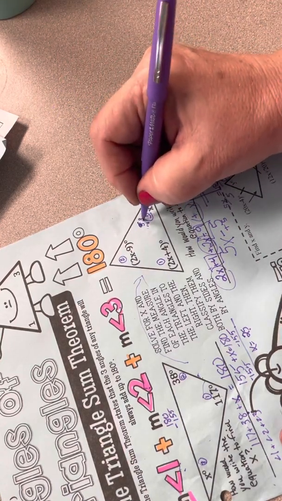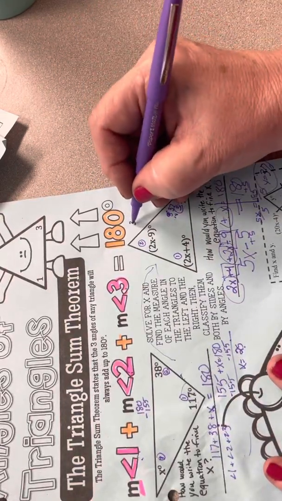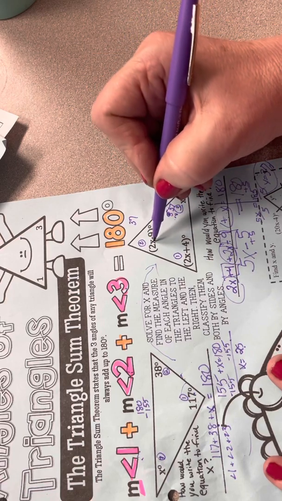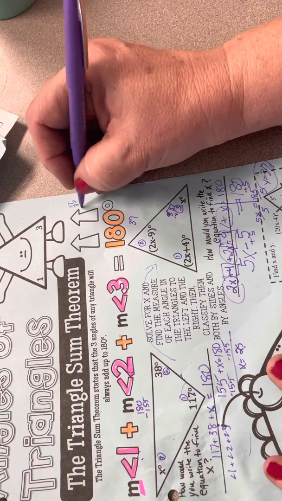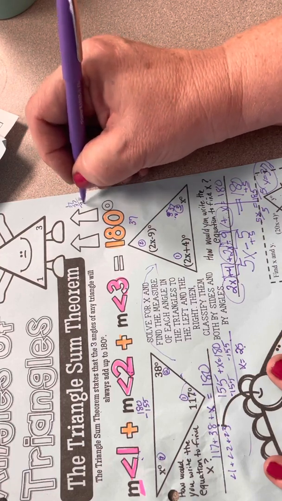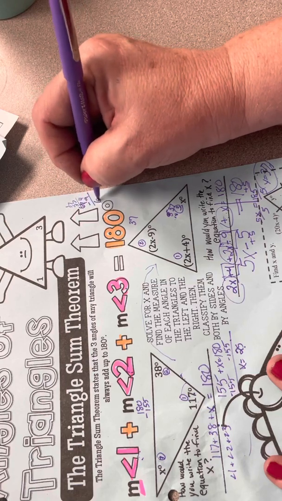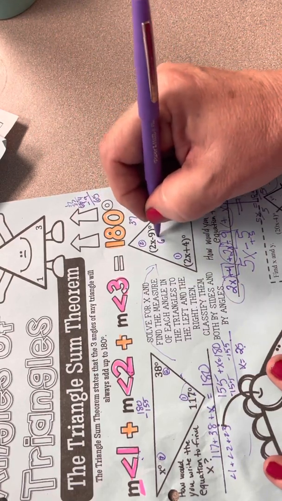Oh, yep, 37. And the way I can check that is, that x is 37. I would have 2 times 37, which would be 74 minus 9, which would be 65. So this would be 65.